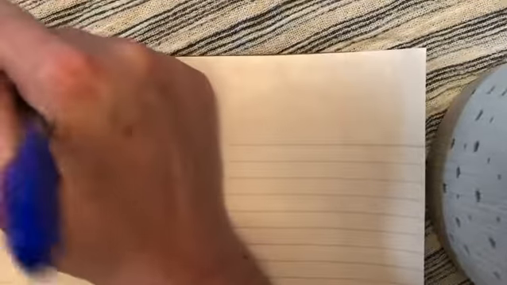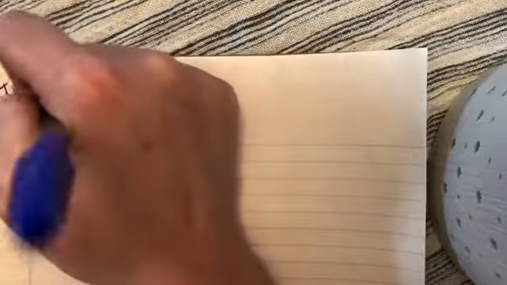Hello everyone. Today we're going to talk about internal and external adaptations. Y'all have been talking about external adaptations the last couple of days, so today will be our first time to talk about internal adaptations. So let's get started. Our title is internal and external adaptations.